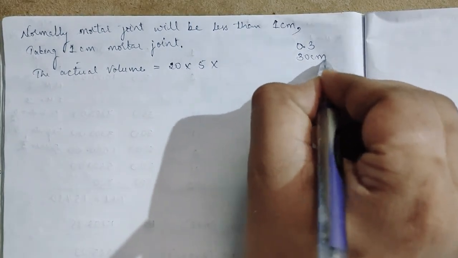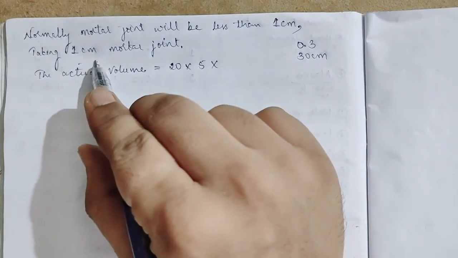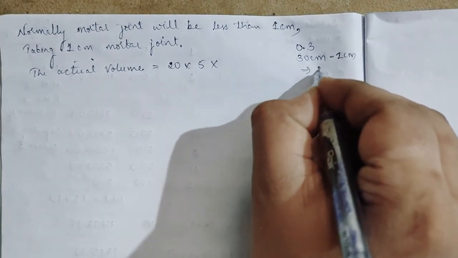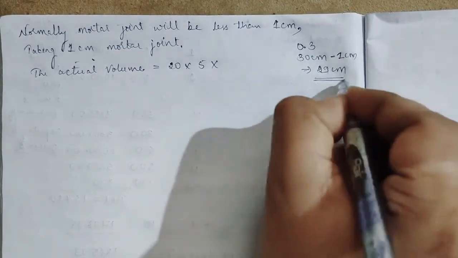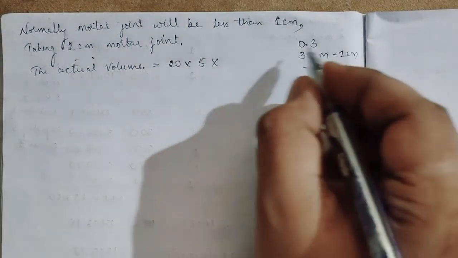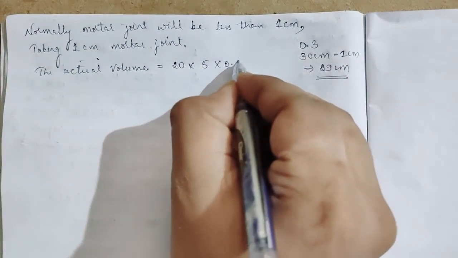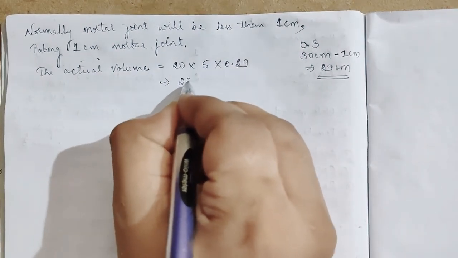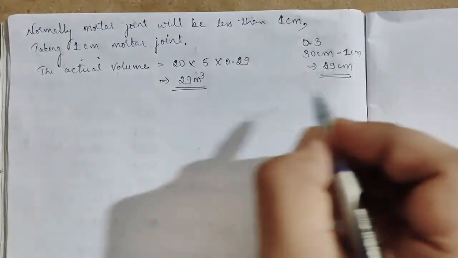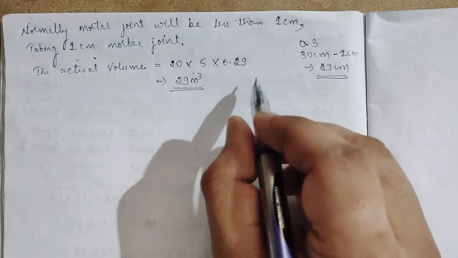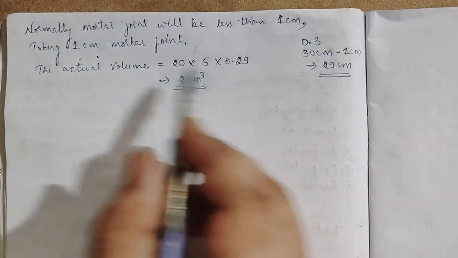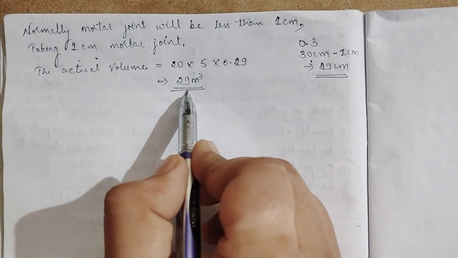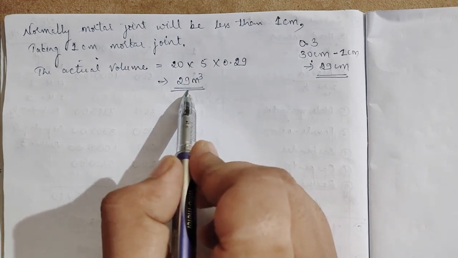I have taken 30 centimeter as the wall. When the mortar joint is 1 centimeter, I'll subtract 1 centimeter from this, then I'll get 29 centimeter as the width, right? So I'll take 29 here, that is 0.29. So I'll get 29 meter cube of work. Earlier I got 30 meter cube of work, but due to the mortar joint I subtract 1 centimeter from the 30 centimeter, so that after calculation I am getting the actual volume as 29 meter cube.